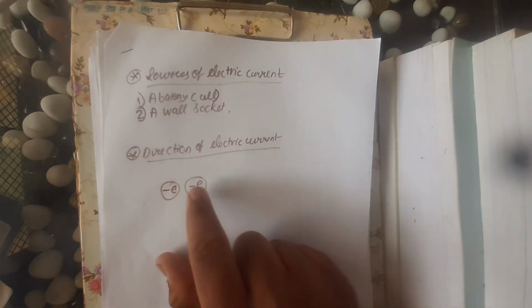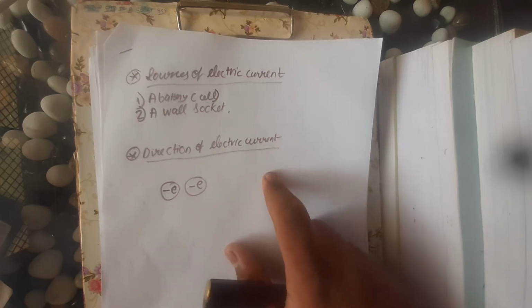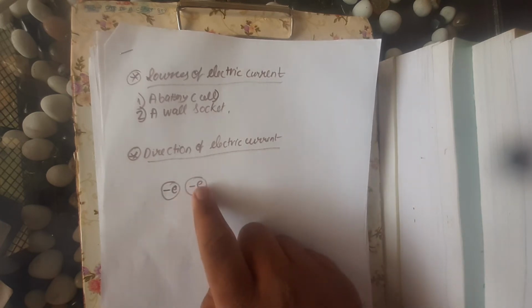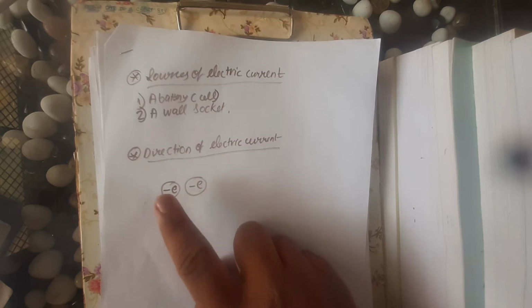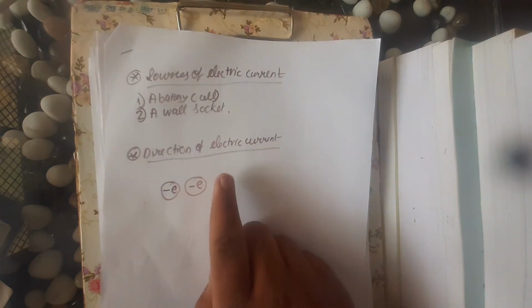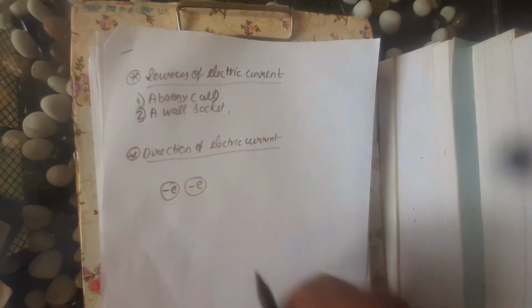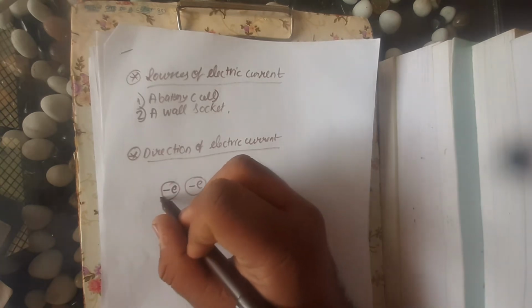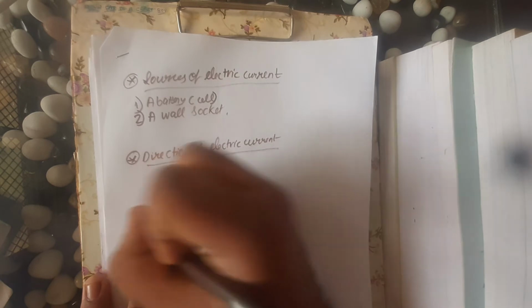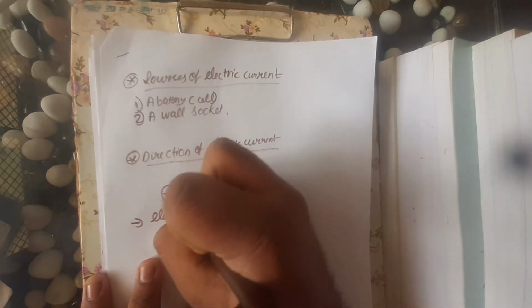They have a tendency to move from negative terminal to positive terminal, because obviously, it's quite self-explanatory that they have a negative charge. So they originate from the negative terminal, and they end up reaching the positive terminal. Let me write it for you.